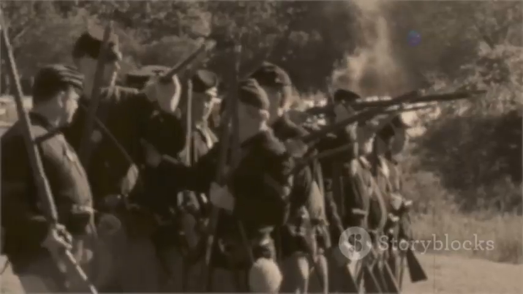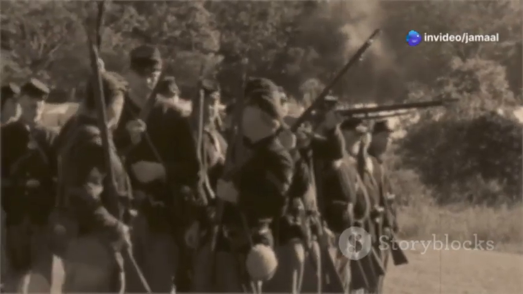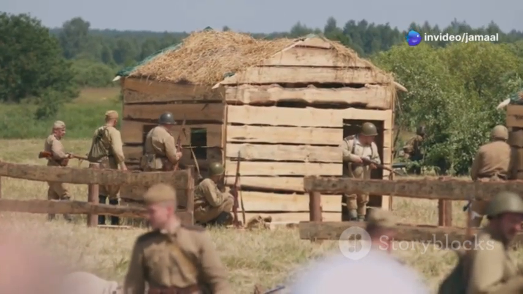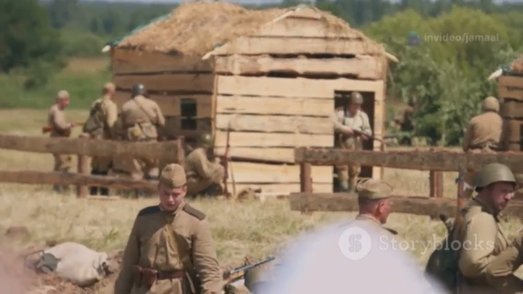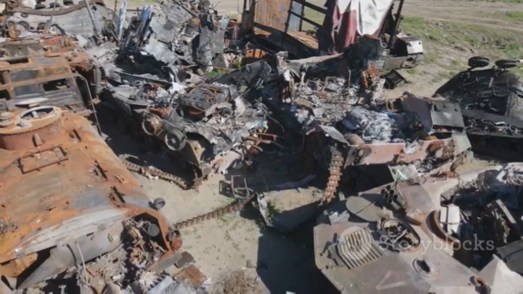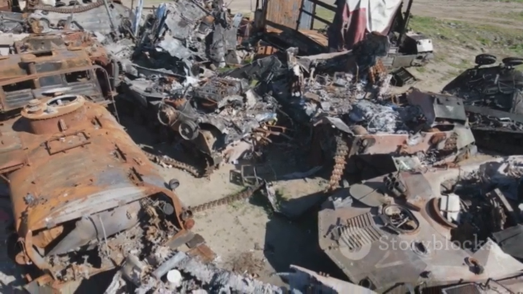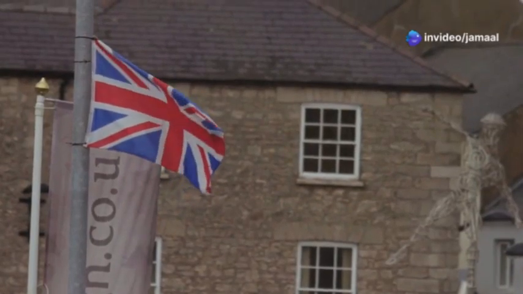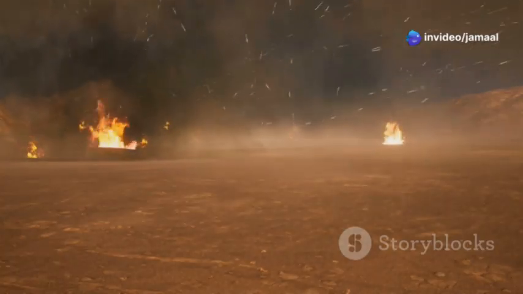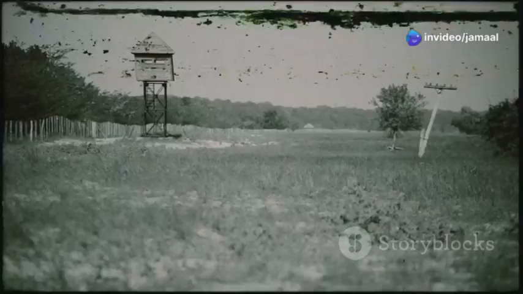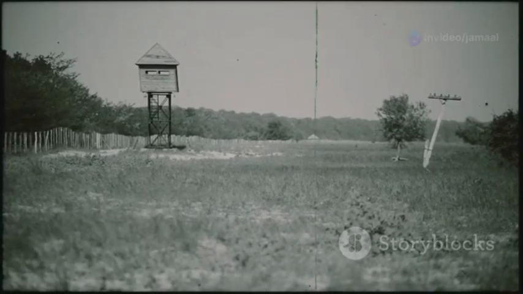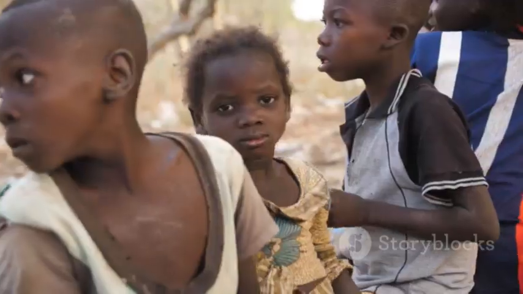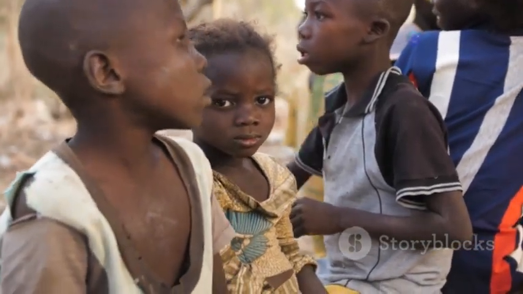The Boers, skilled marksmen fighting on their own terrain, initially had the upper hand. However, the British, with their superior numbers and resources, eventually prevailed. The war had a devastating impact on the Boers. They lost their independence. Their republics were annexed by the British. The war also witnessed the British use of brutal tactics. Thousands of Boer civilians, including women and children, were interned in concentration camps. These camps suffered from disease and malnutrition.